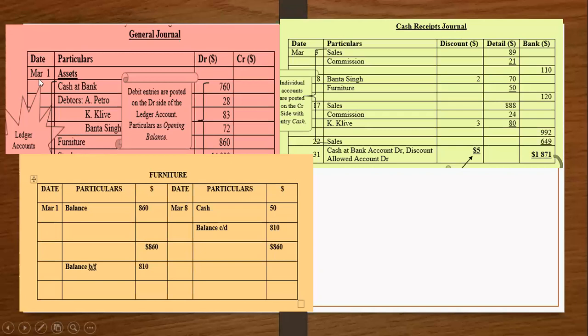Back to the date column, March 1st. Given March 1st, this furniture is an opening balance. Where can you see that 860, on the debit or credit column? Debit. Now you are going to post that 860 using the rule same side posting.